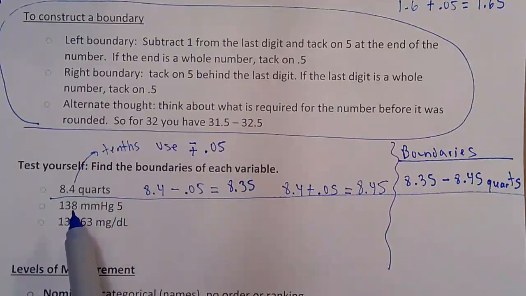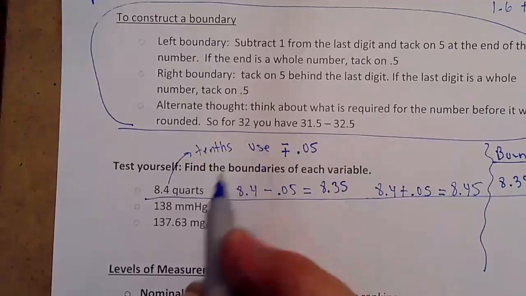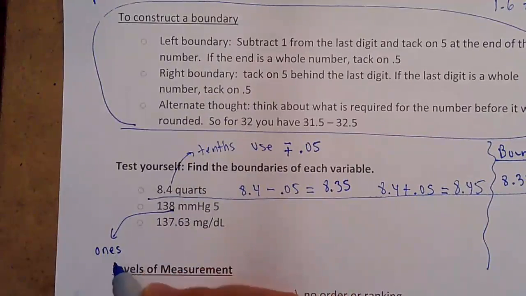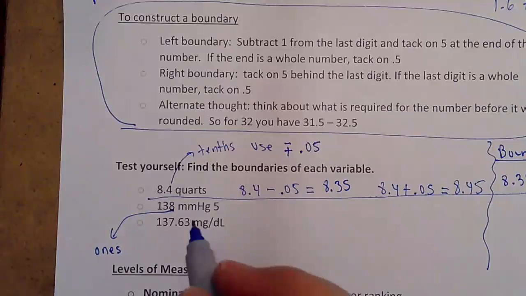138. This 8 is in the ones place value. So you want to use one decimal place value beyond that.